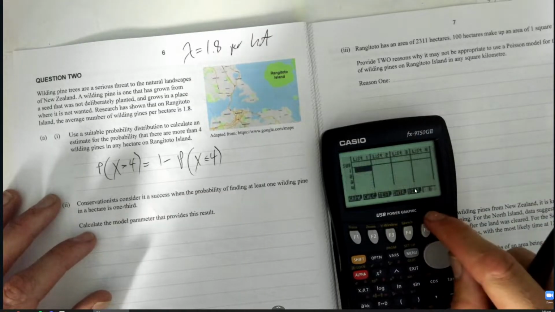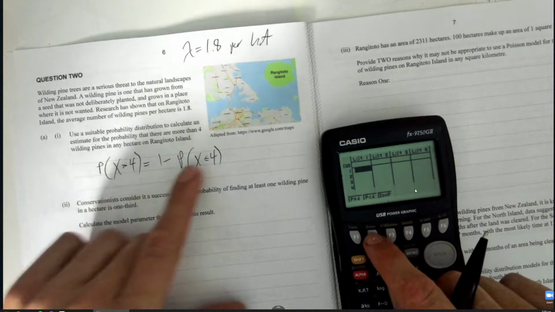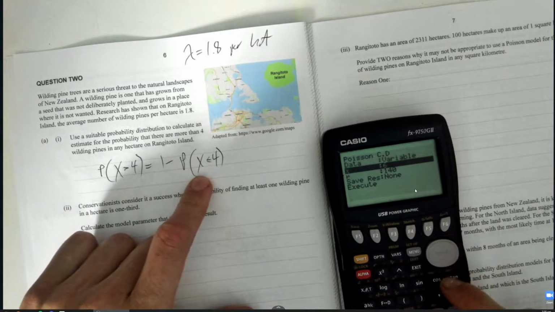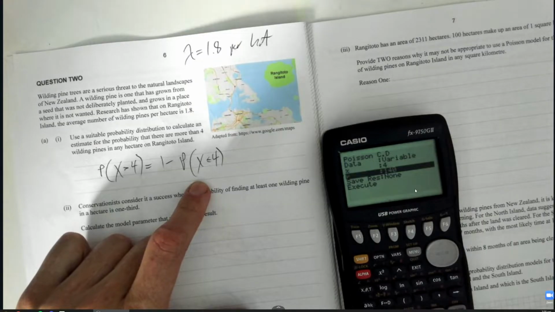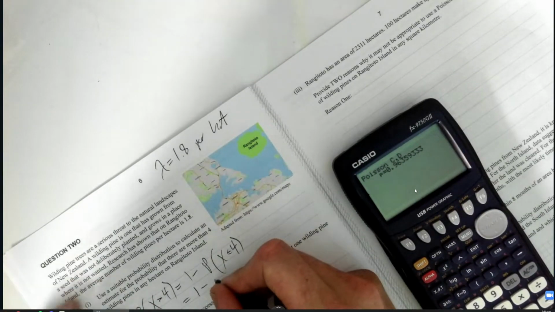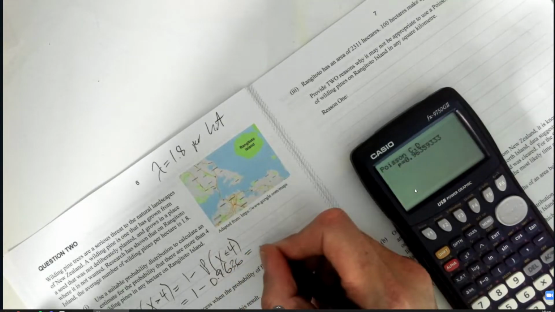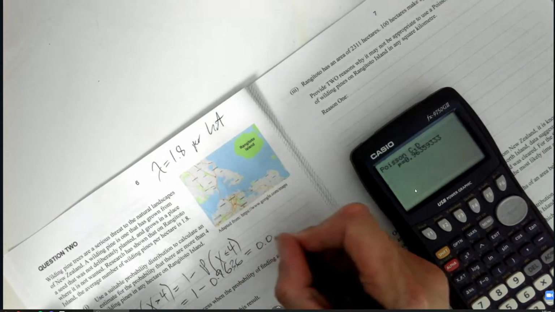So go over to stat, distribution, we're looking at Poisson, we're looking at cumulative, x = 4, mu = 1.8. Okay, so it's going to be 1 minus 0.9636 equals 0.0364.